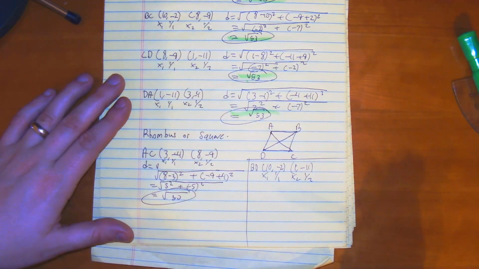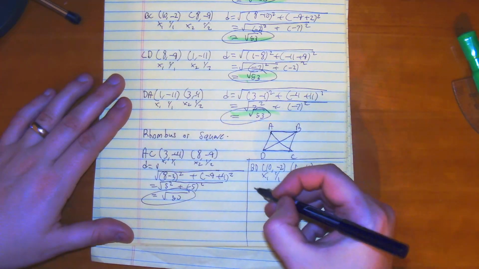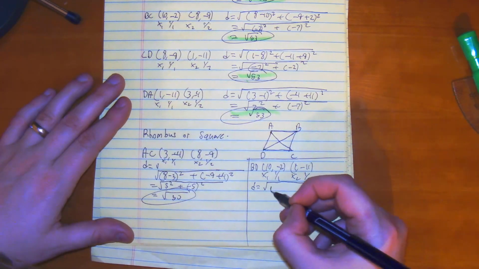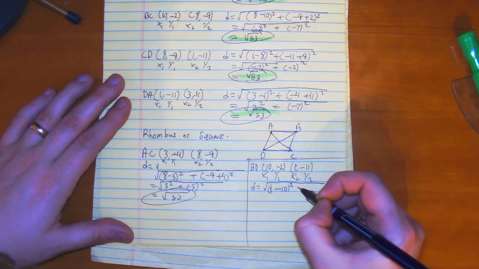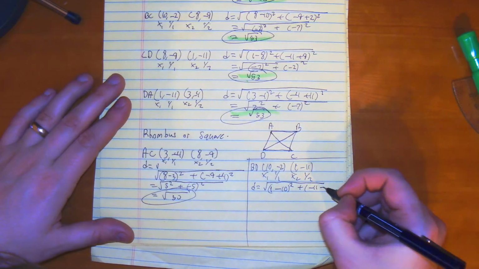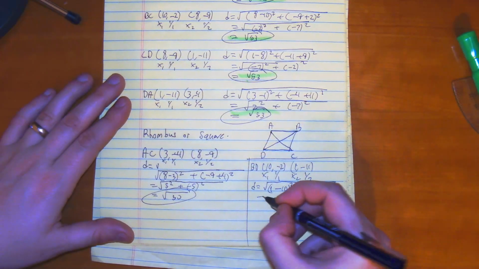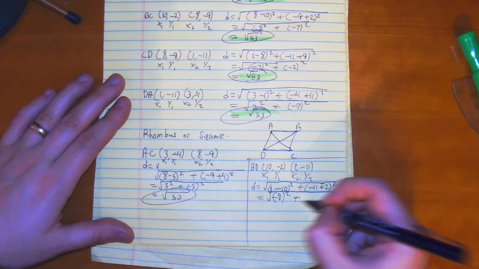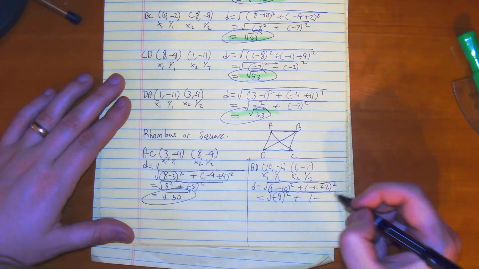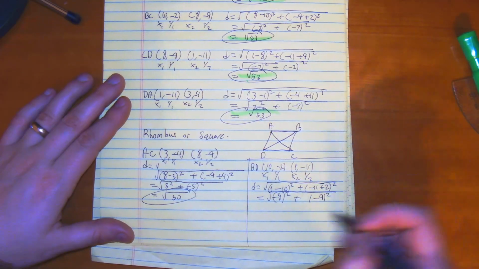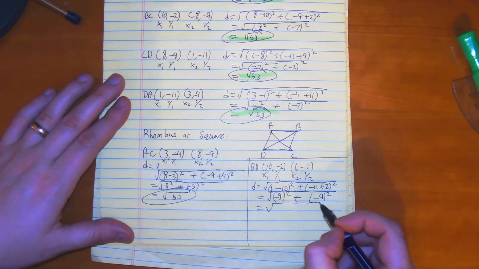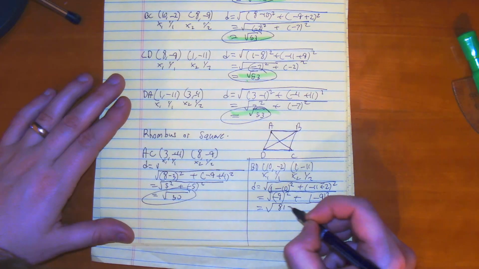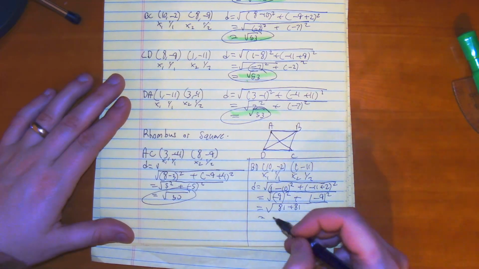So D is equal to the square root of (1 minus 10) squared plus (-11 plus 2) squared, which is equal to (-9) squared plus (-9) squared, which is equal to the square root of 81 plus 81, which is equal to the square root of 162.